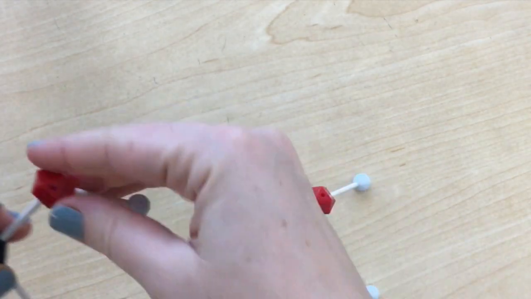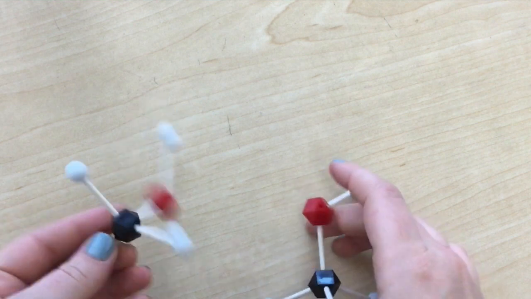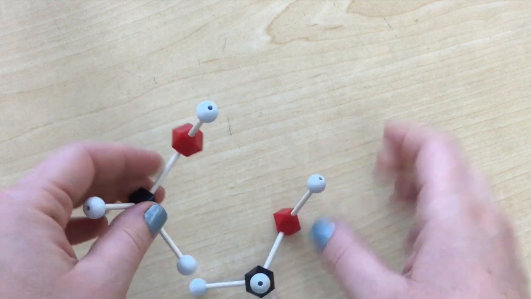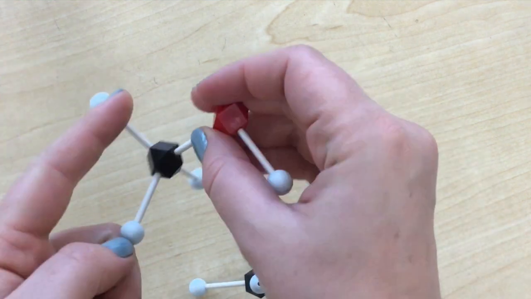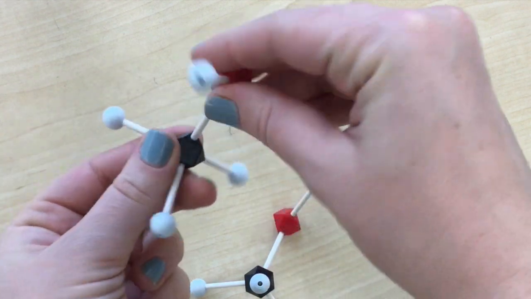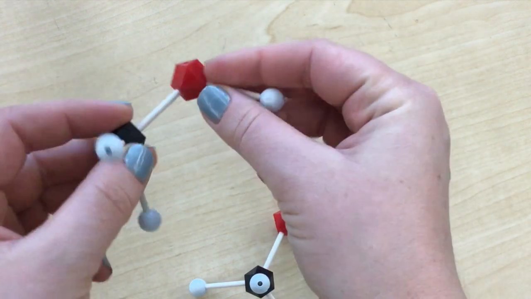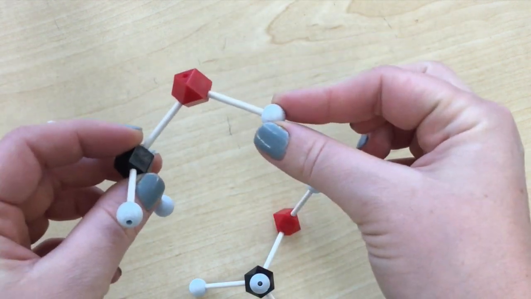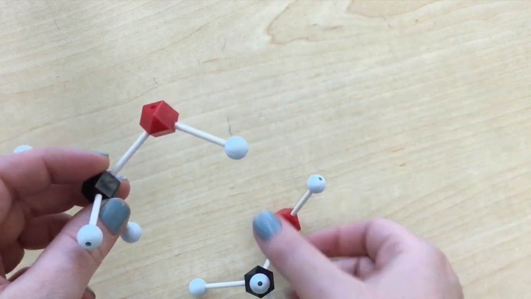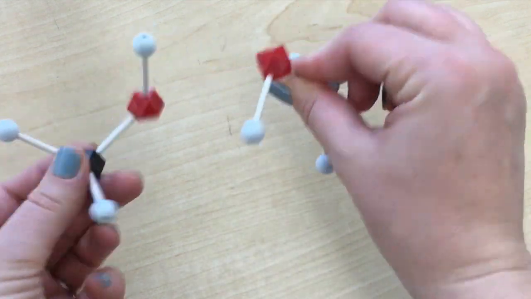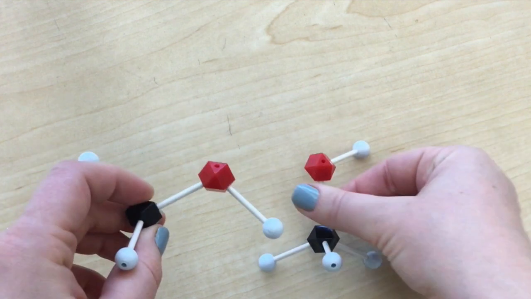Here we have 2 methyl alcohol molecules that I have built. You can see we have a carbon in the middle with our 3 hydrogens on it. It has a nice tetrahedral shape. And then we have our oxygen bound with a hydrogen and has our nice bent shape. So each of my molecules look like this in 3 dimensions.